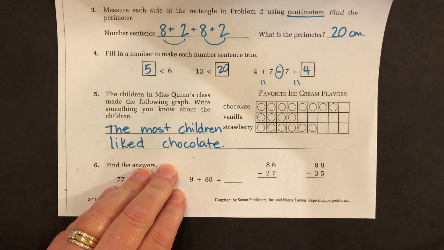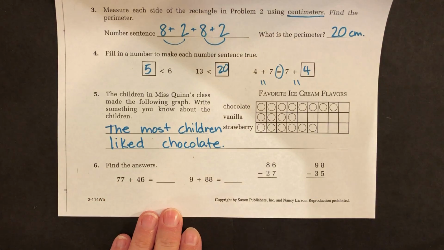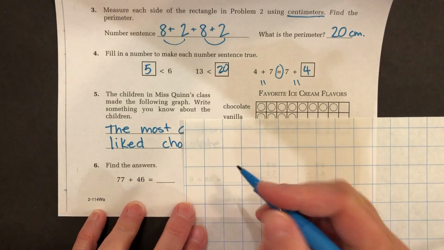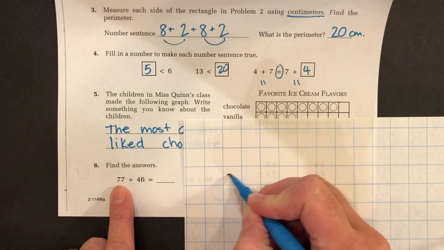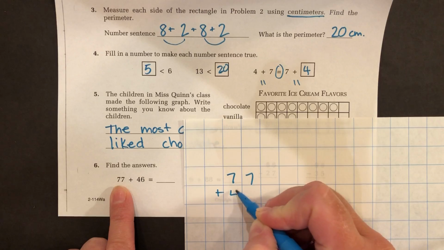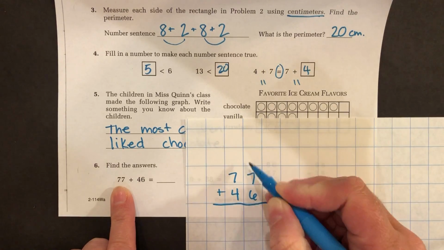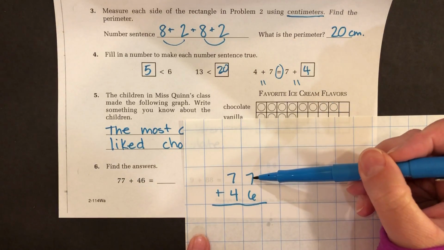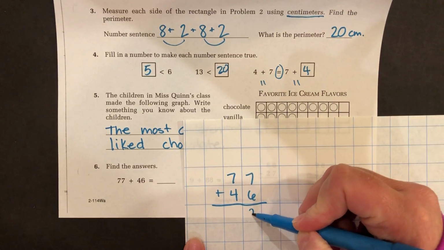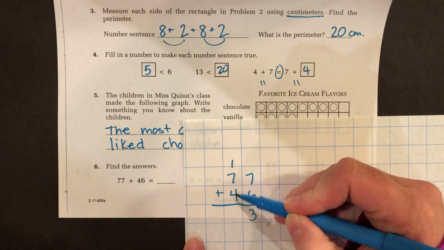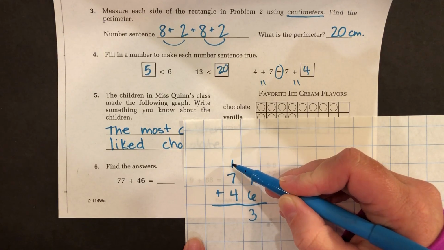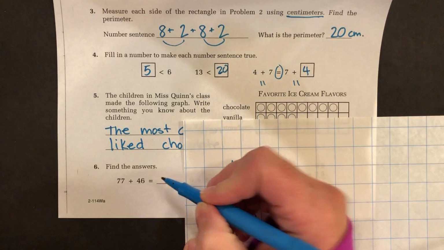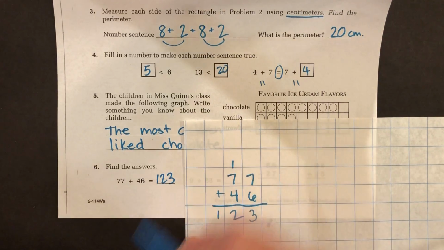Find the answers. Okay, number 1. They didn't give me a lot of room, so I'm going to choose to use scratch paper, and you can do the same if you need to. Number 1 is 77 plus 46. I like to do my problems vertically, and so I'm going to rewrite it this way. 7 plus 6 is 13. 7 plus 4 is 11. And one more is 12. 123.